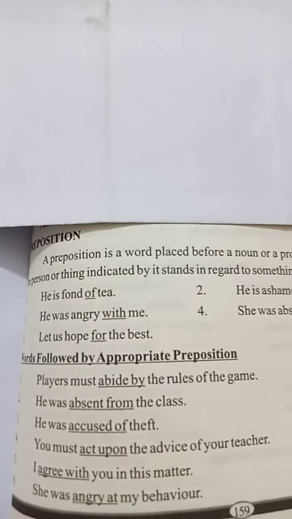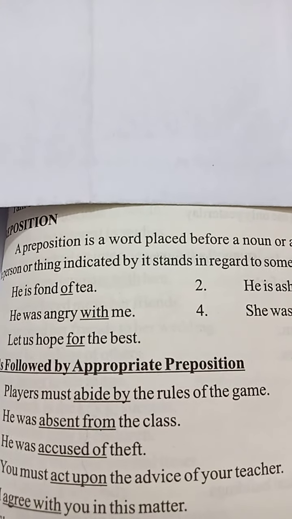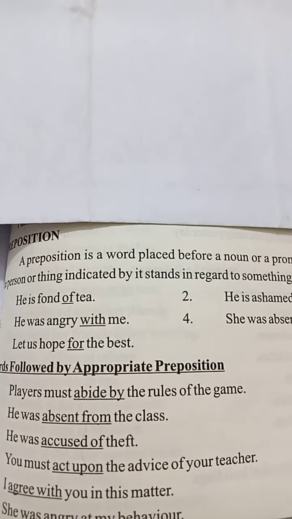Now prepositions also indicate time. Generally speaking, at indicates a moment, on indicates a day, and in indicates a time period.